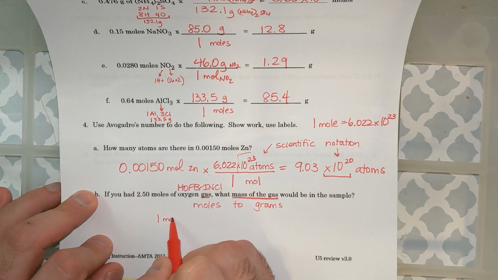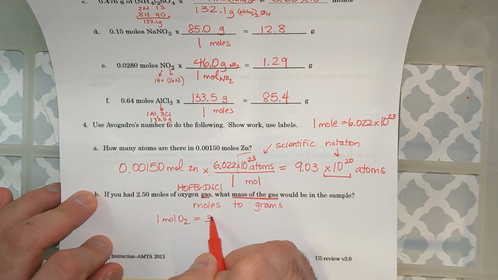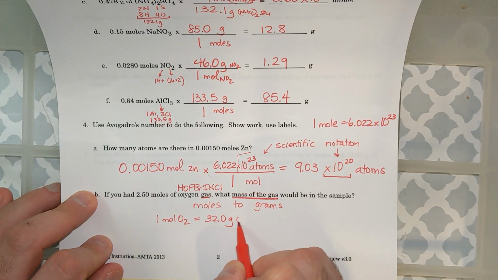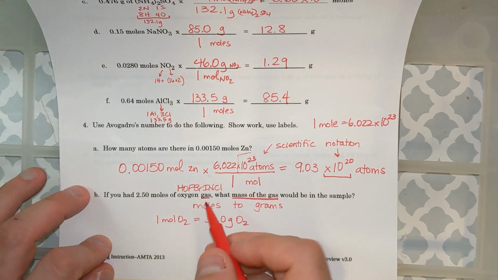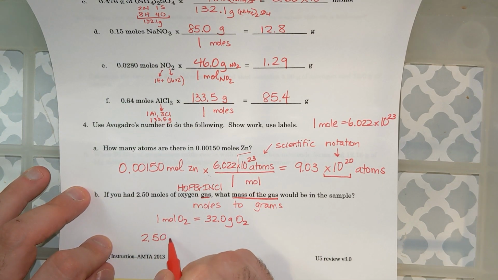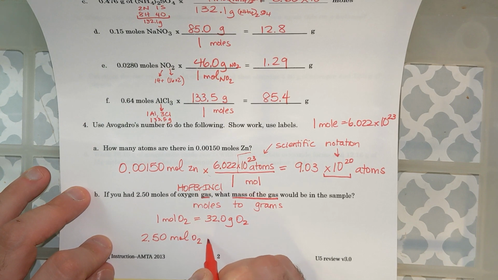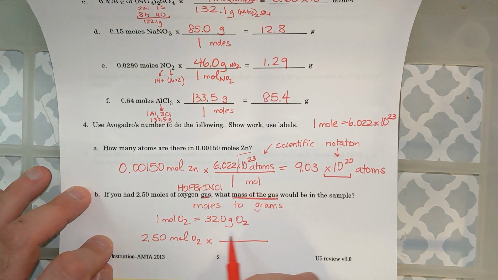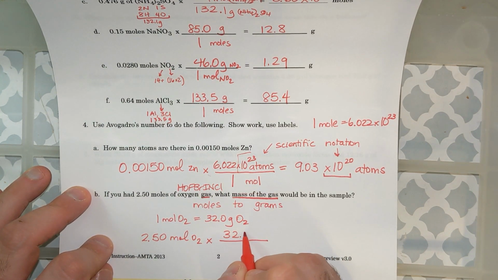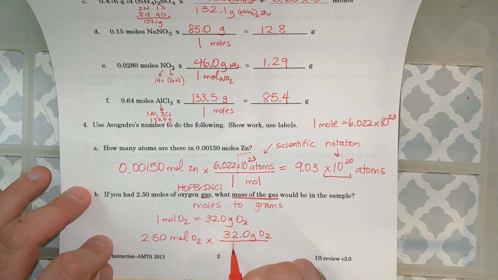So 1 mole of O2 is 32 grams of O2. And so if I have 2.5 moles of O2 and I want grams, I'm going to multiply by the molar mass, which is 32.0 grams of oxygen for every 1 mole of oxygen.